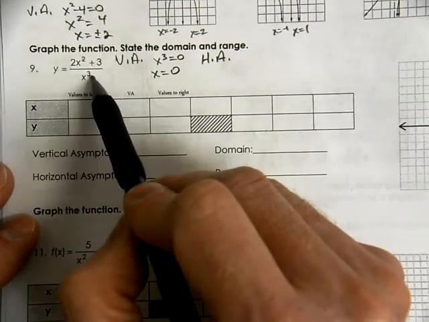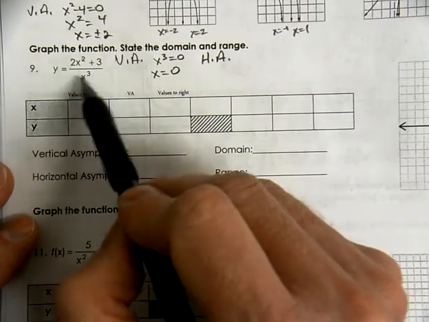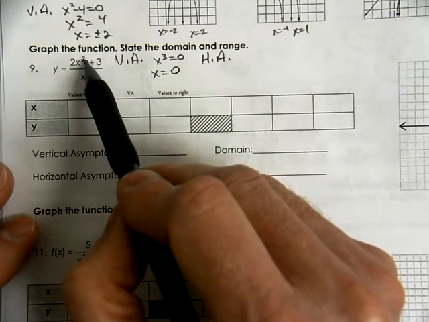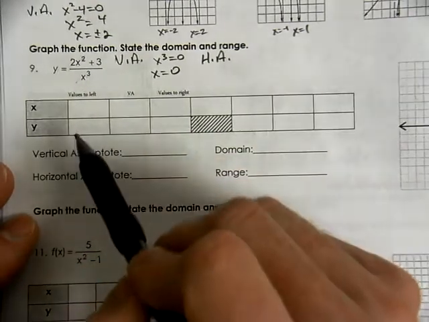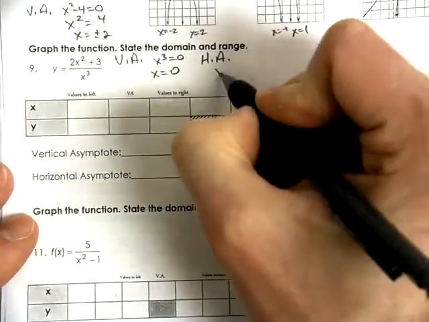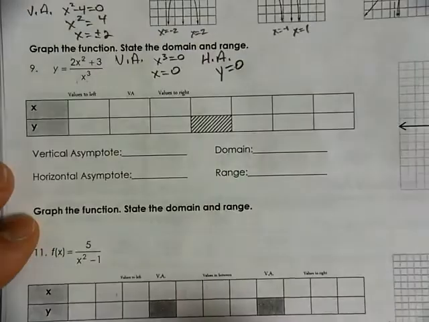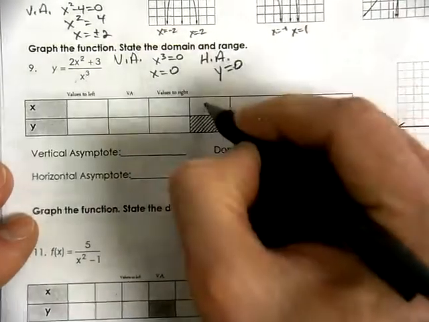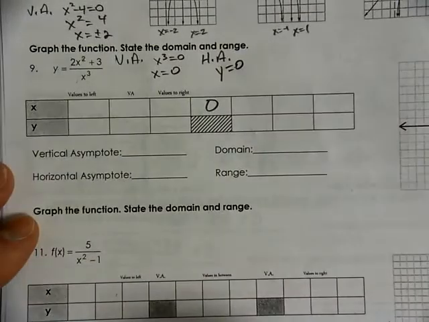If they were the same, we would look at the leading coefficients. In this case, the numerator's degree is smaller than the denominator, which tells us that it's y equals 0. So we put that in our box here.